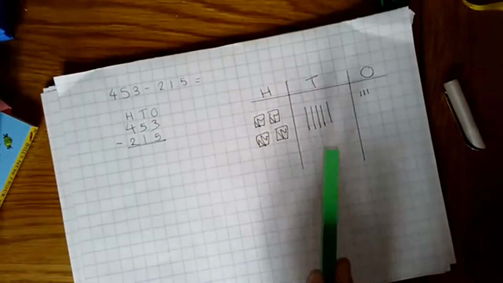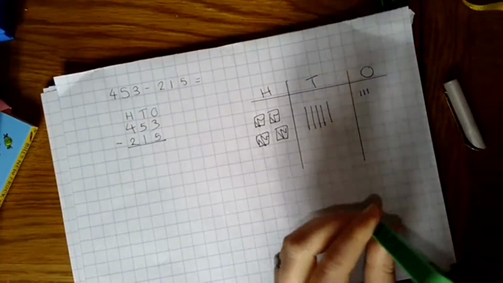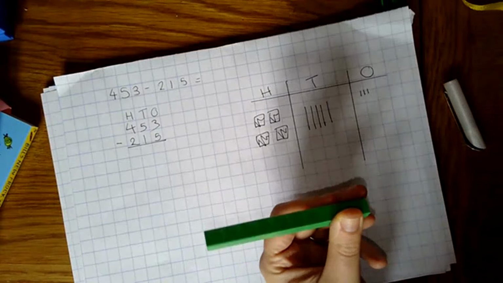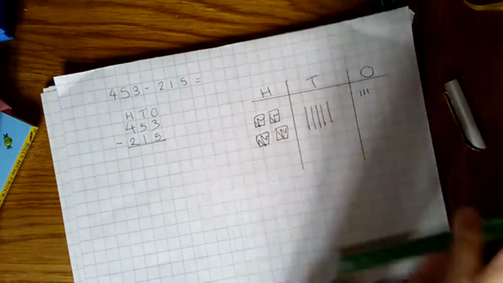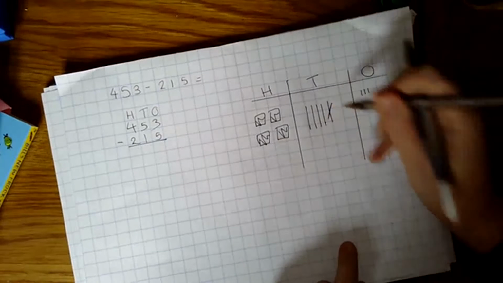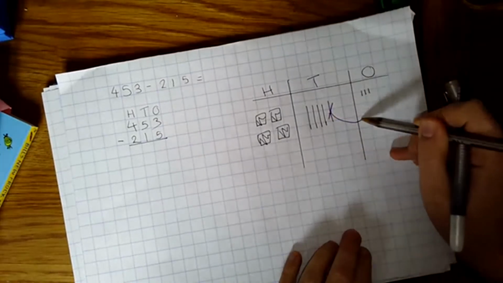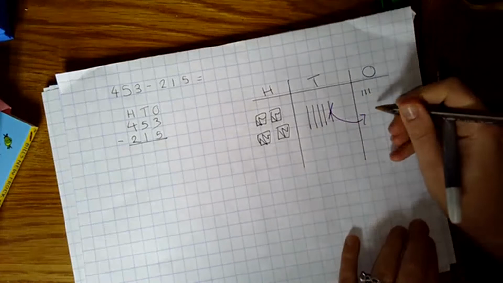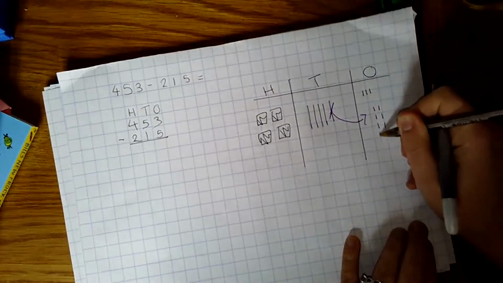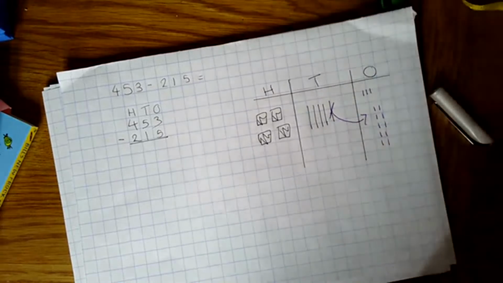No. So I remember I need to go and grab one of my tens. So remember, my 10 is made up of 10 ones. So remember, I'm going to break it apart into 10 ones. So I'm going to take one of my 10s. I'm going to draw a little arrow so I know where it's gone. And then I'm going to draw my 10 ones. 1, 2, 3, 4, 5, 6, 7, 8, 9, 10.